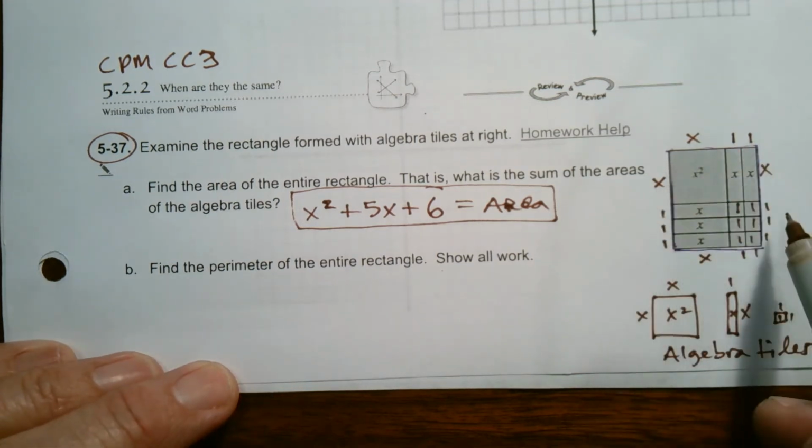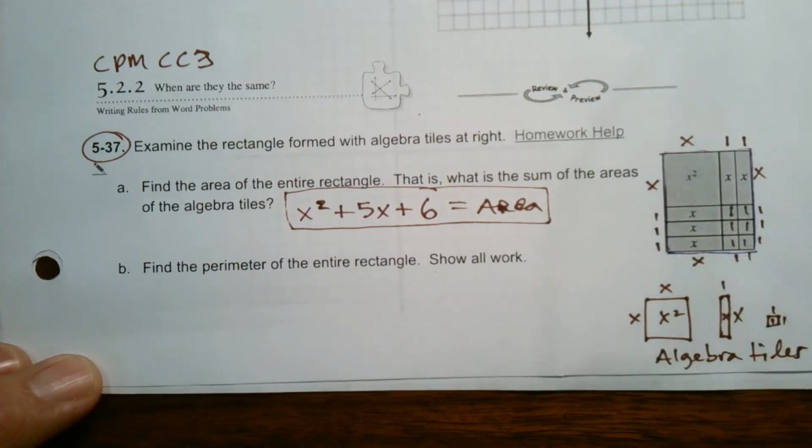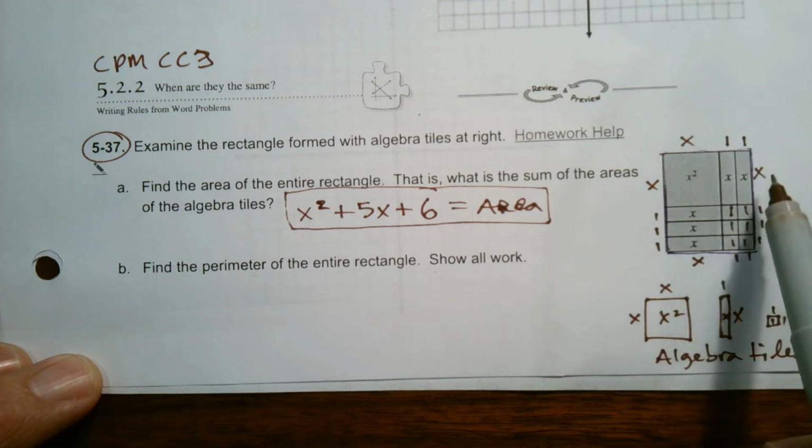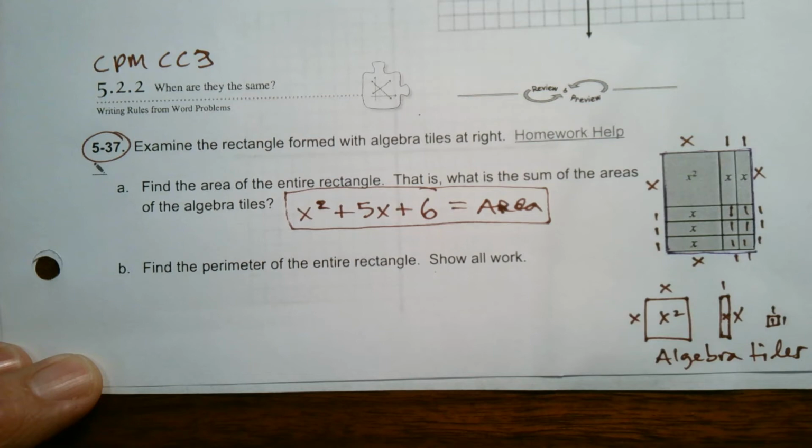So what is the perimeter? The perimeter would be adding all these sides up. I can say it's x plus 1 plus 1 plus x plus 1 plus 1 plus 1 plus 1 plus 1 plus x plus 1 plus 1 plus 1 plus x.